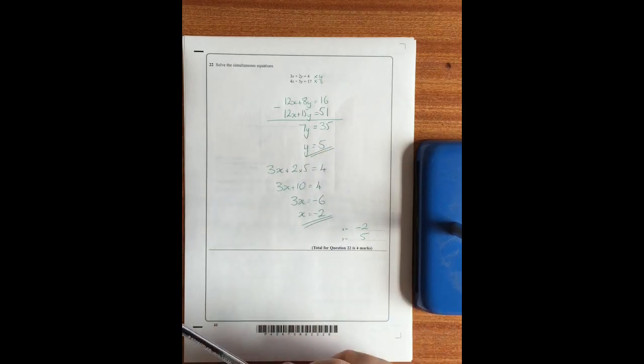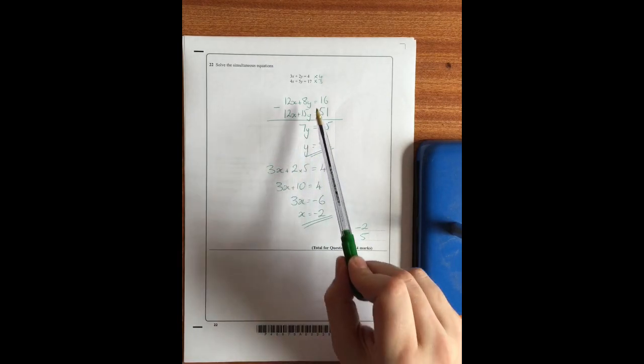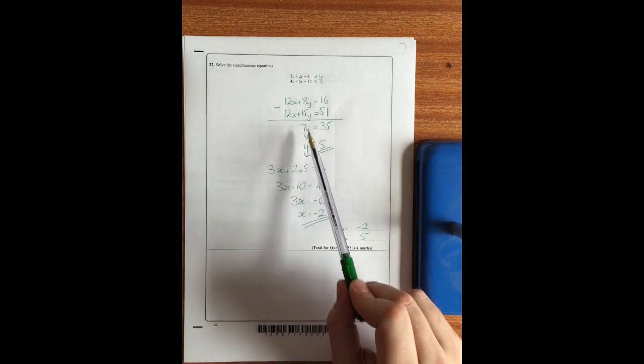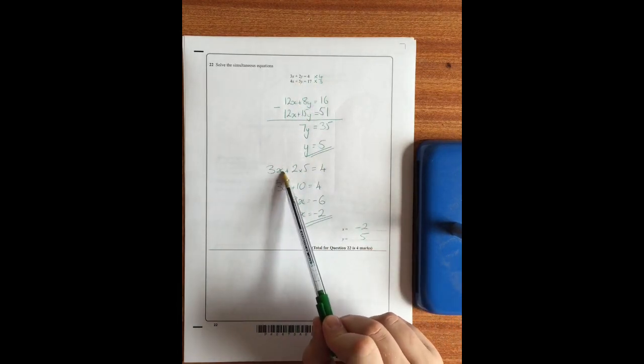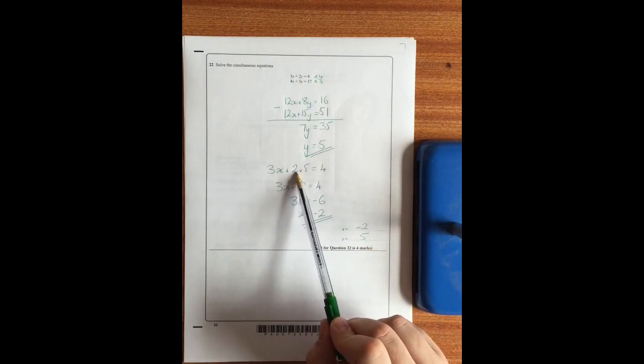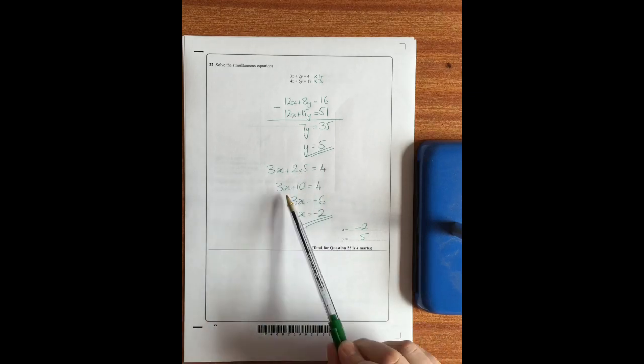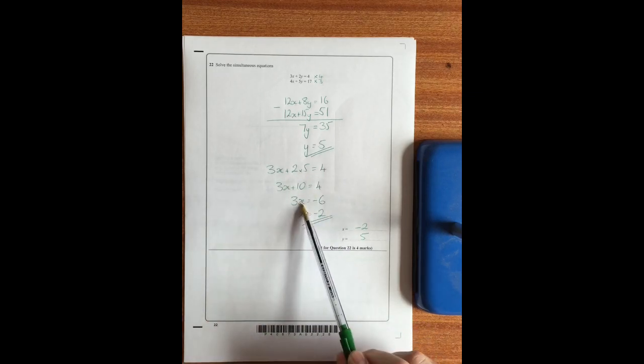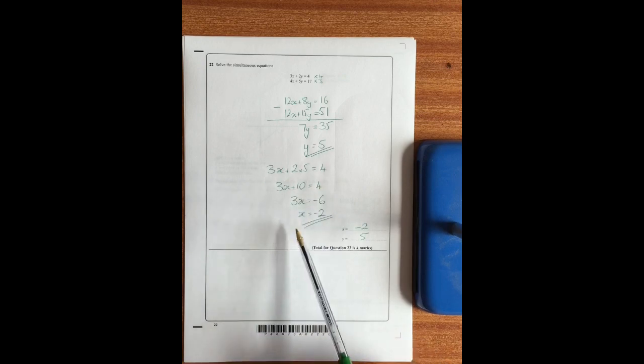So therefore y must be 5. Once we know y is 5, we can put that into either of these equations. I chose the top one. So 3x plus 2y, so 2 times 5 is 10, so 3x plus 10 is 4. So 3x is minus 6, taking 10 off that side. So x must be minus 2. Put my answers on my answer line.